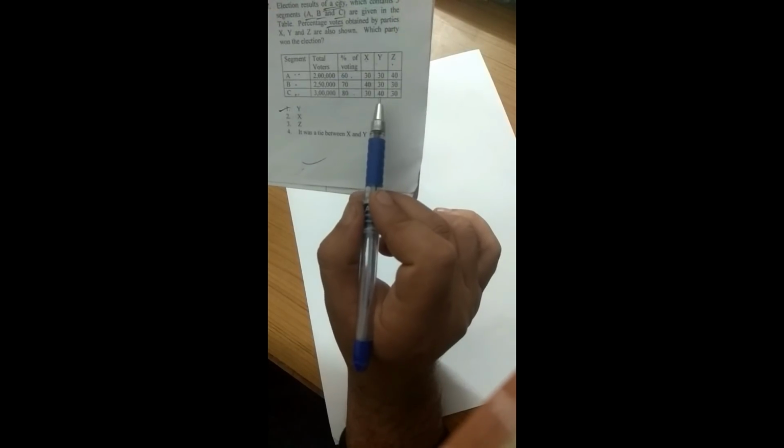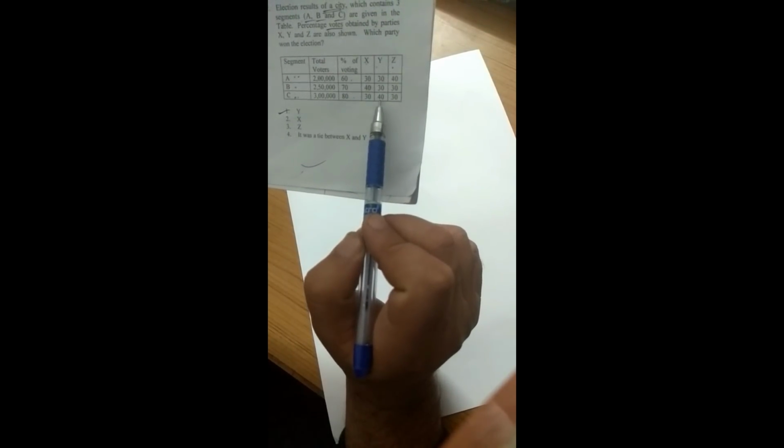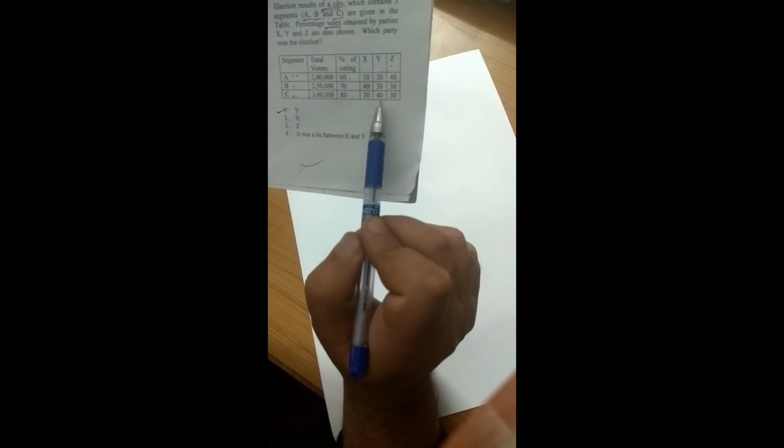So you have to see that Y is the party which is getting 40% when the votes are maximum, where the voting percentage is 80%. In that city where Y is getting the maximum votes, Y is getting 40%. So 40% of a big amount will be more than 30% or 40% of a small amount.